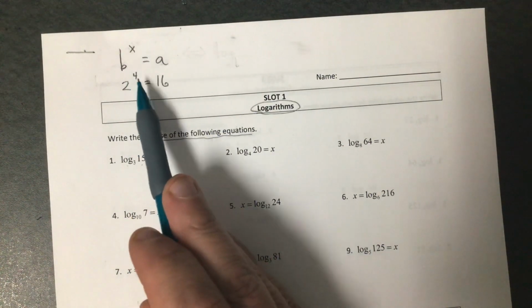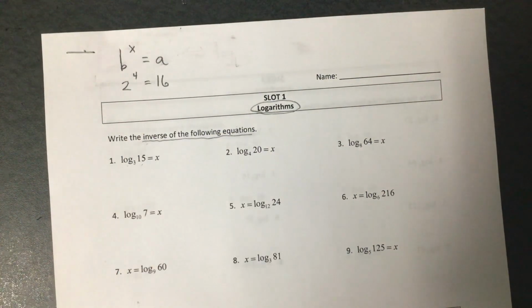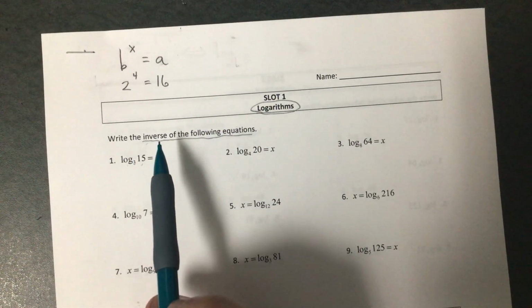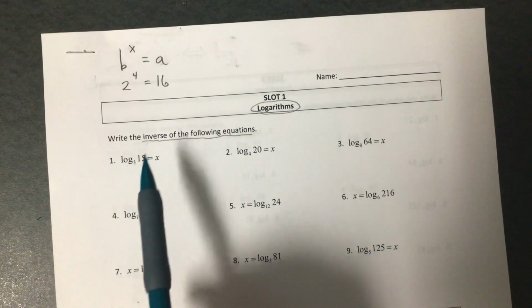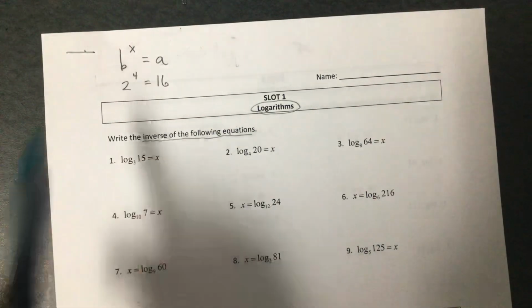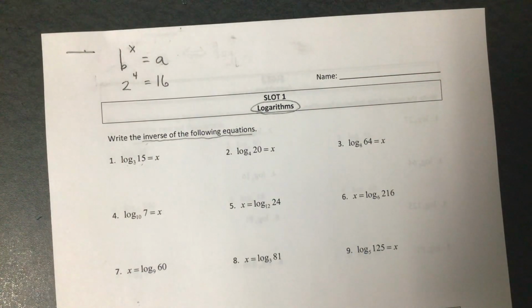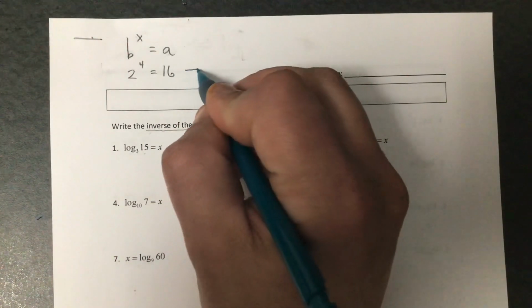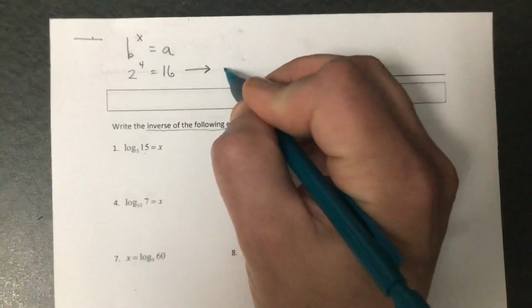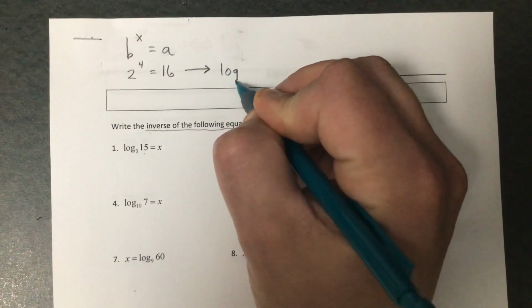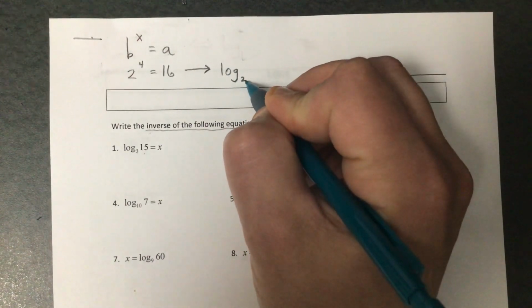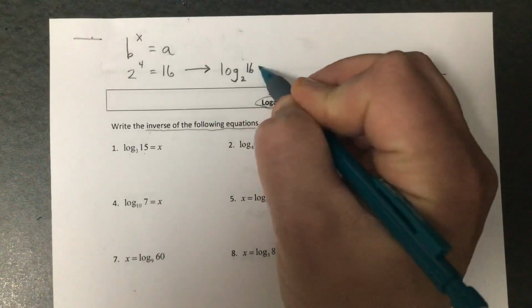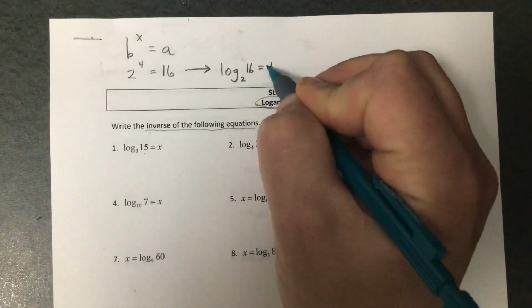And logarithms are related to these equations. These are called exponential equations. Logarithmic equations are actually the inverse, or they undo that part of the equation. They undo the exponent for the most part, which is why we have logs. And the inverse of this is going to be log base 2 of 16 is equal to 4.